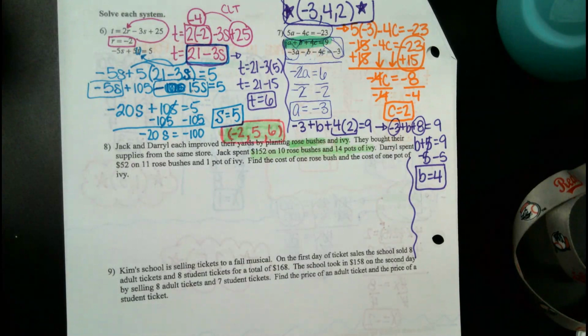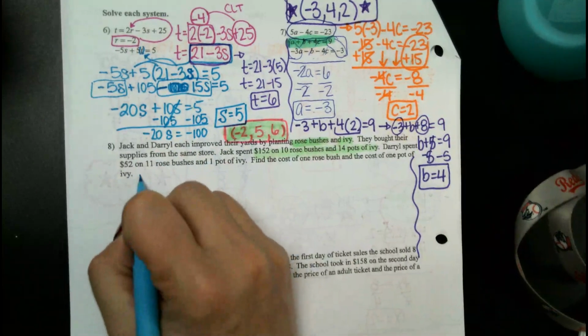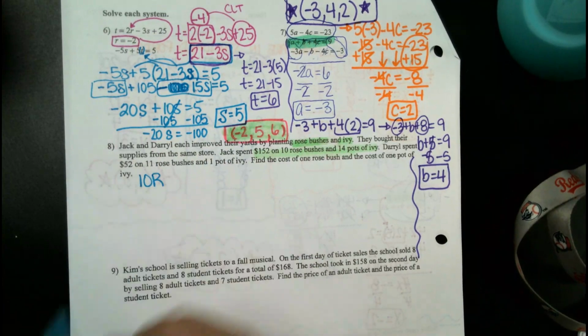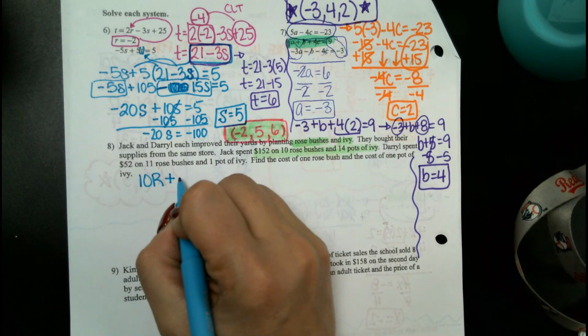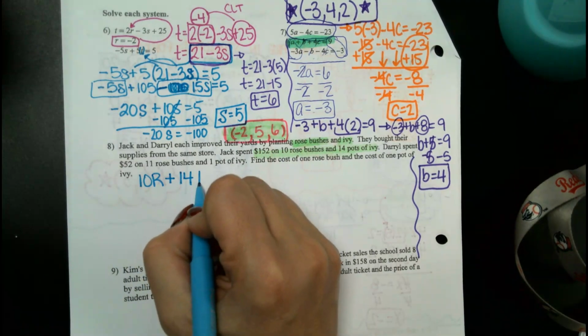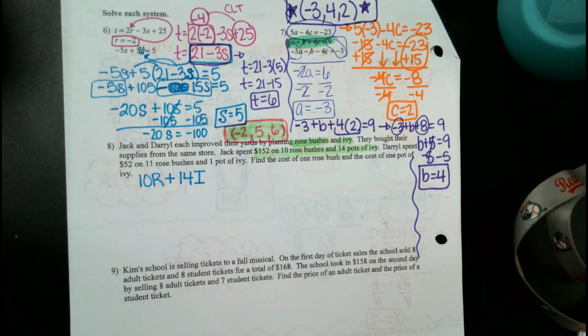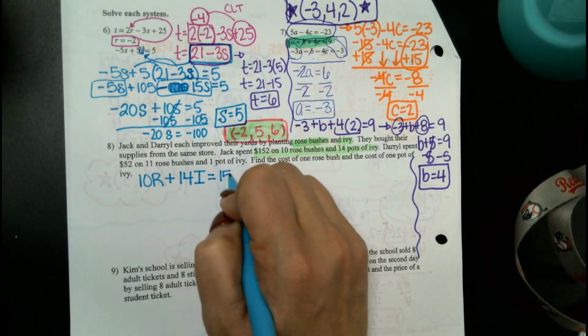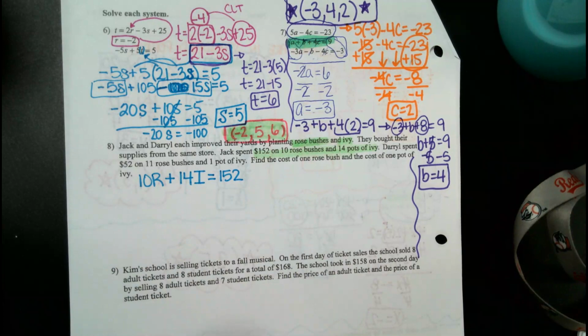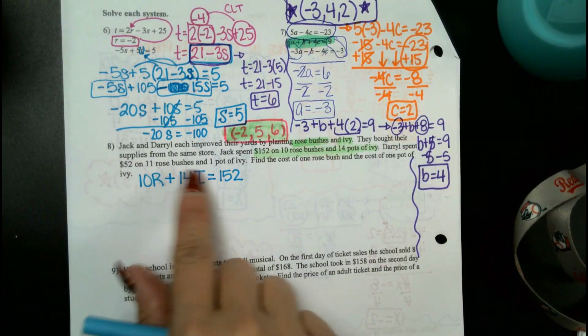How many rose bushes did Jack plant or buy? Okay, so Jack would be 10R, so 10 rose bushes, plus 14 ivy, so 14I. And then how much did he spend? 152. So it's no different than writing X and Y here.